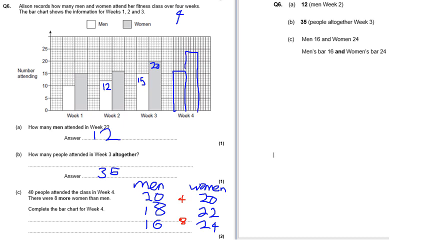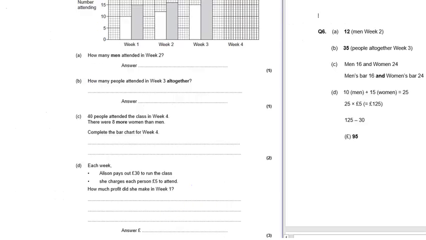I thought I changed my colour pen. Damn it. Okay. What's important here is, can you see how they've left 5 little squares? So we leave 5 little squares. This width is 5 little squares. 16 is 1 square higher than 15. 24 is 1 square less than 25. I'm happy with that. And you can see here, men 16, women 24, so that would have been 1 mark, and then drawing them properly on the bar chart would have been 1 mark.